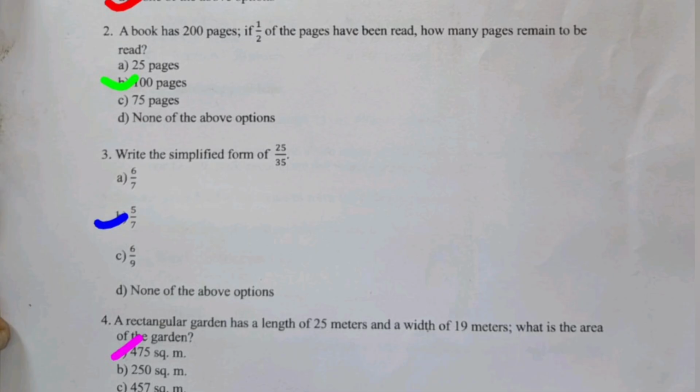Question number 2. A book has 200 pages. If 1 upon 2, that means half of the pages have been read, how many pages remain to be read? Options are A 25 pages, B 100 pages, C 75 pages and D none of the above options. And the correct option here is 100 pages because half of 200 is 100. So you can calculate as 1 upon 2 into 200. And 200 divided by 2 is 100. So the answer is 100 pages.